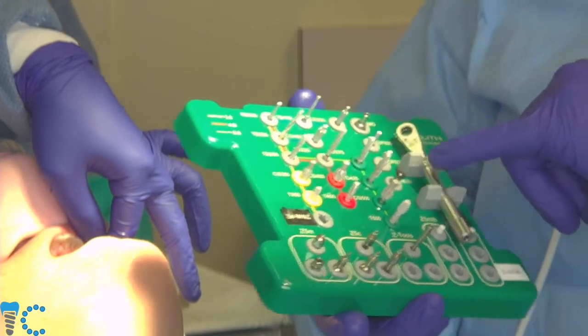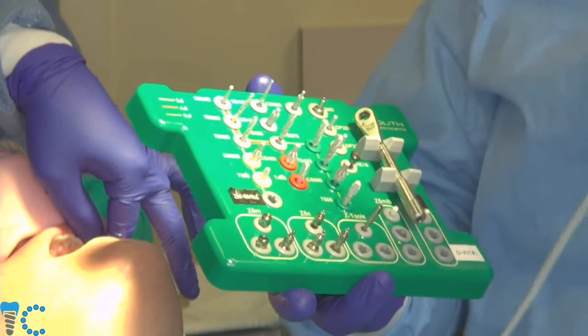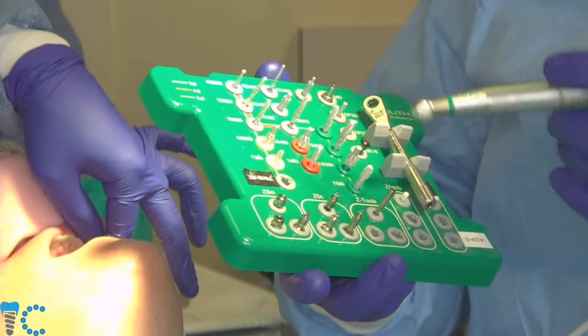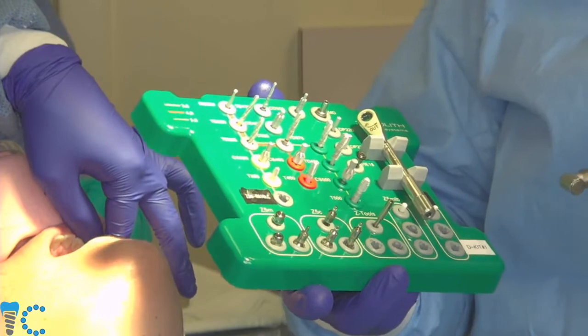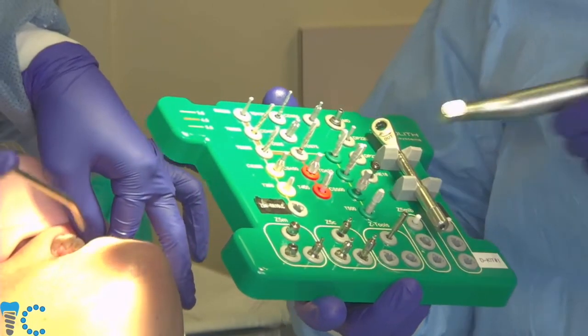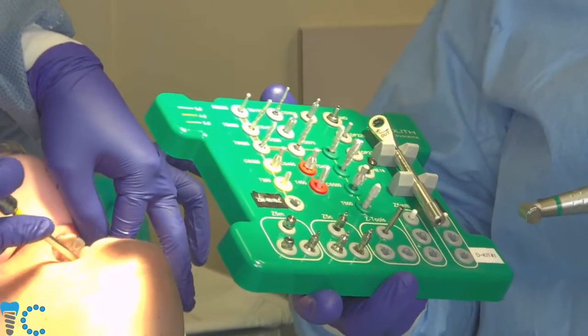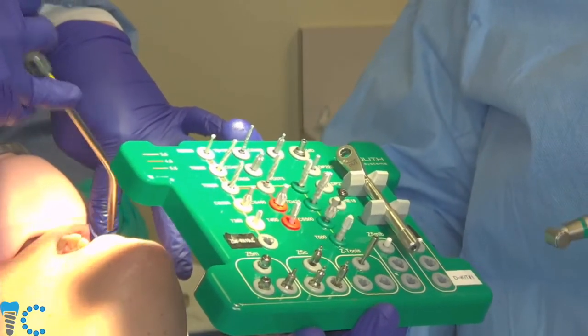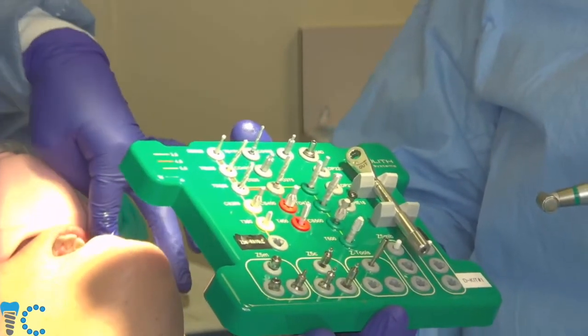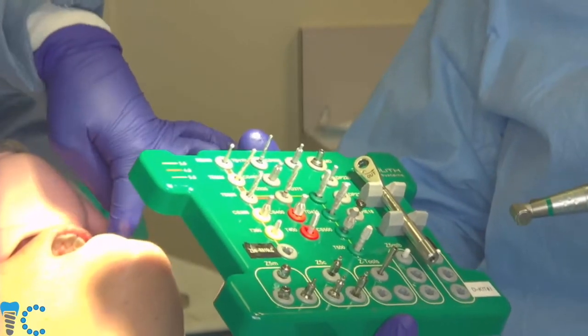Also for the tap, we have this instrument right here, and this is the adapter that we'll place into our handpiece that allows us to use the tap. So the tap goes into this adapter, and it's a pretty long assembly, truthfully, but you'll see, we'll be able to tap this with no problem.